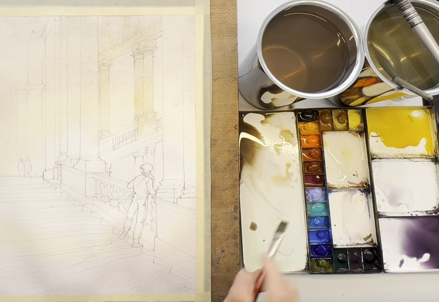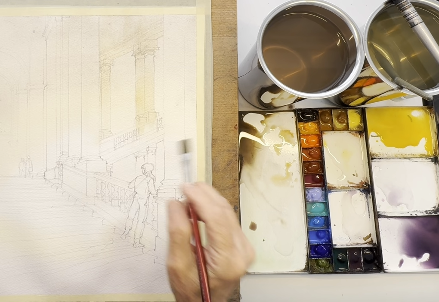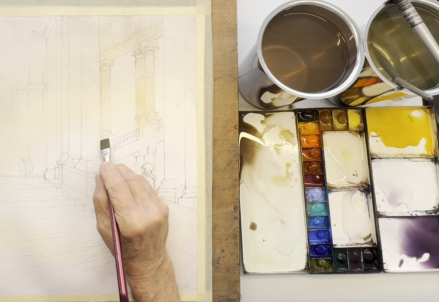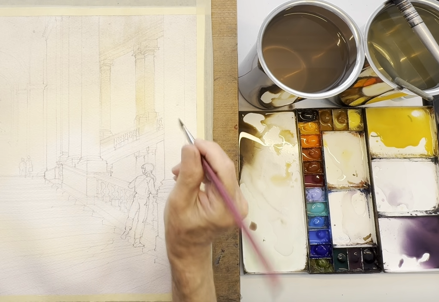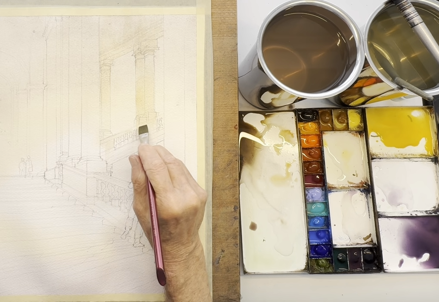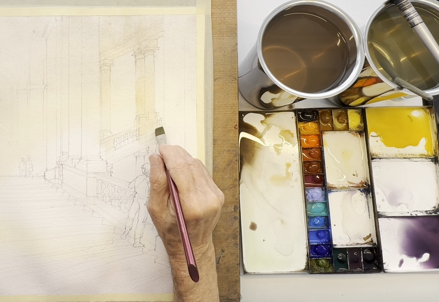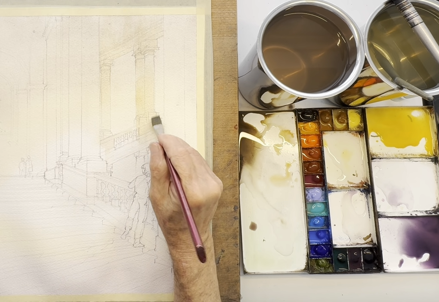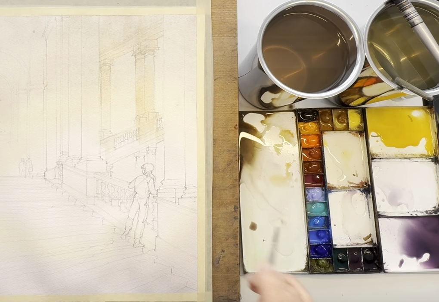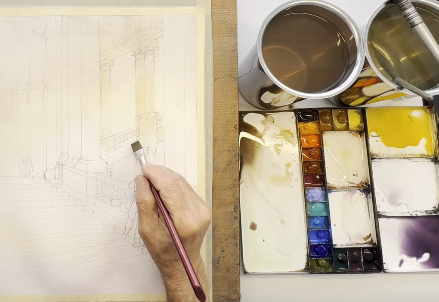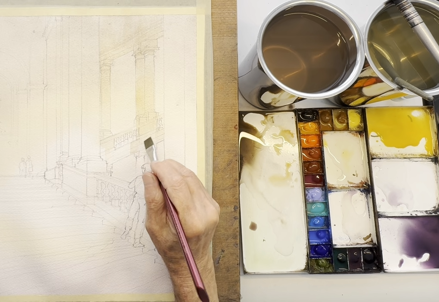So what I'm doing here is just very light tones of raw umber and some yellow ochre and a mid-sized flat brush. I'm just trying to indicate some identity of this stairway as it wraps around and goes up. Such a beautiful staircase.